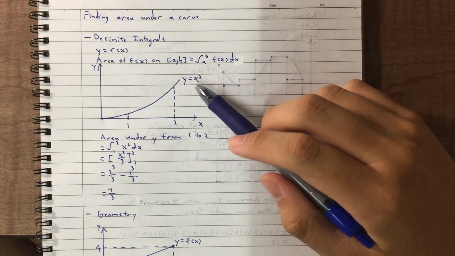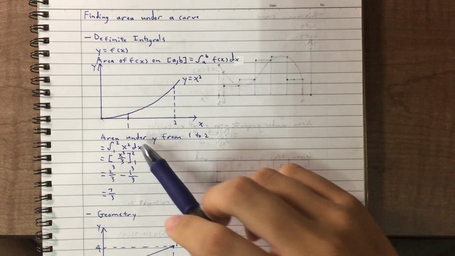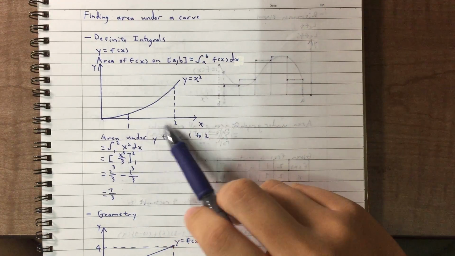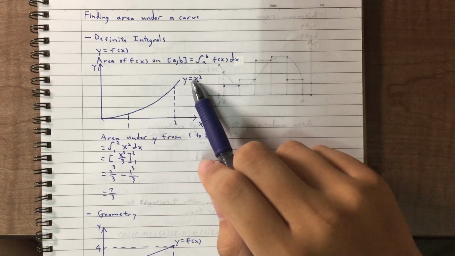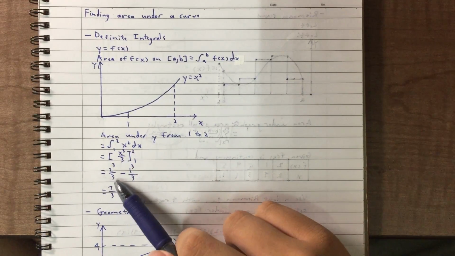So let's have an example here. For example, we have y equals x squared, and we want to find out the area under y from 1 to 2. So easily we can just substitute 1, 2 into the definite integral as well as x squared into the definite integral, and we'll get our answer.